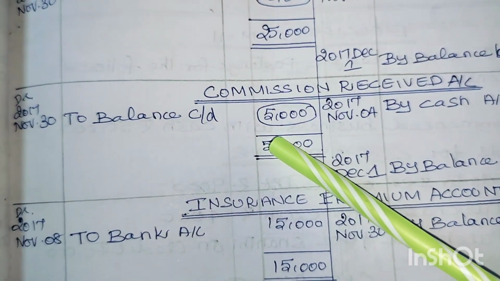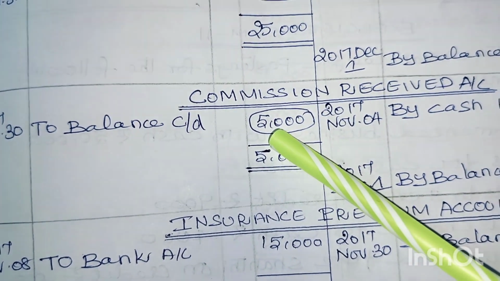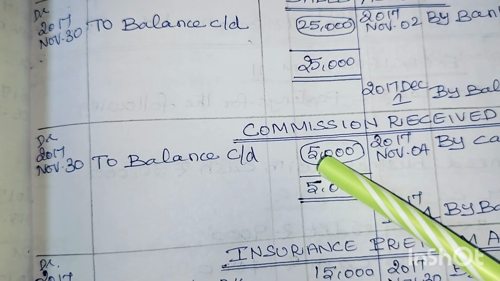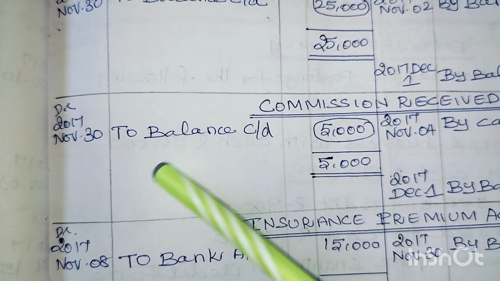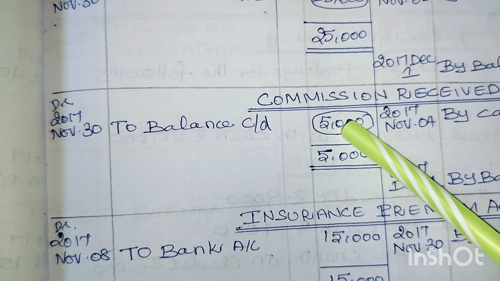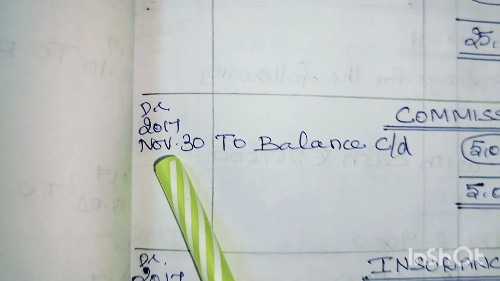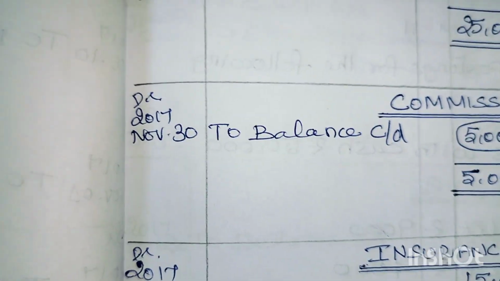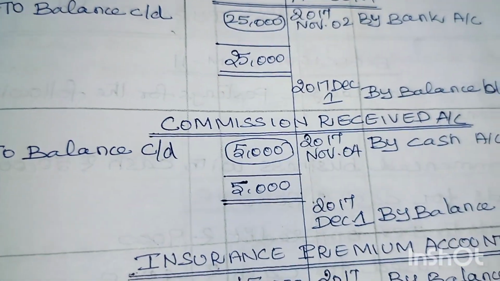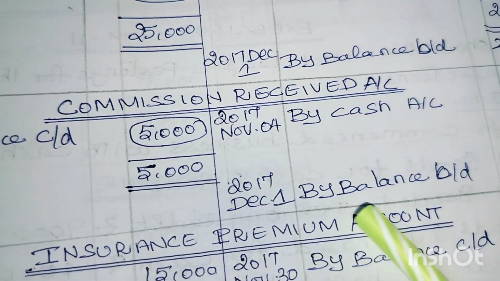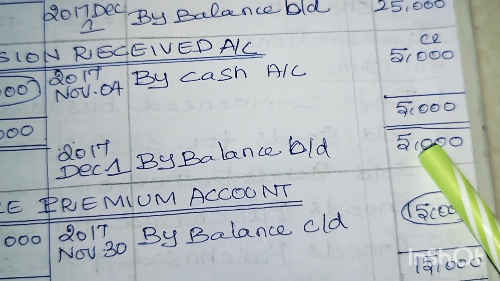Then find which side has the lesser value. Debit side has the lesser value. How much rupees? 5,000 rupees. So we have to enter the difference on the lesser side. By balance carried down is to be entered against the difference, and in the date column we enter the last day of the accounting period. This is the closing balance of the commission received. Then we carry that 5,000 rupees brought down to the opposite side. It will be entered below the total.